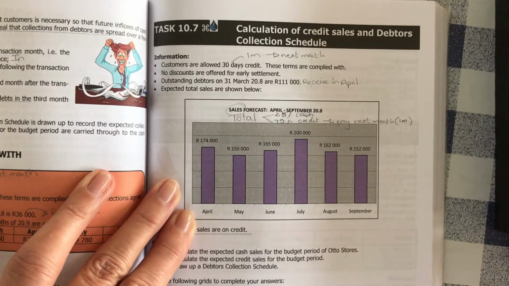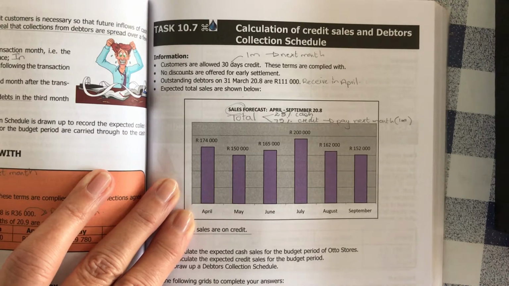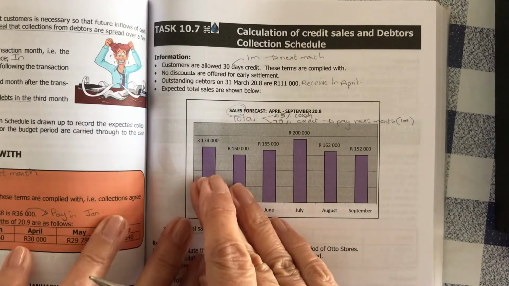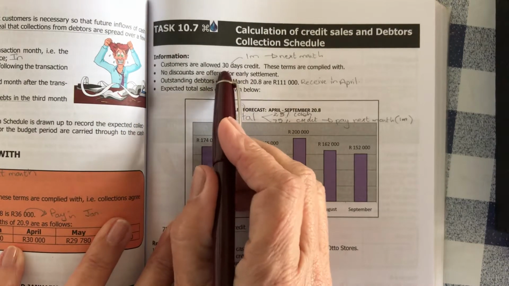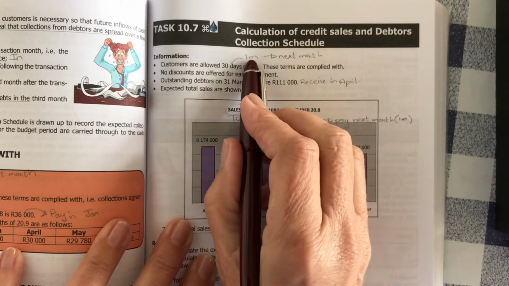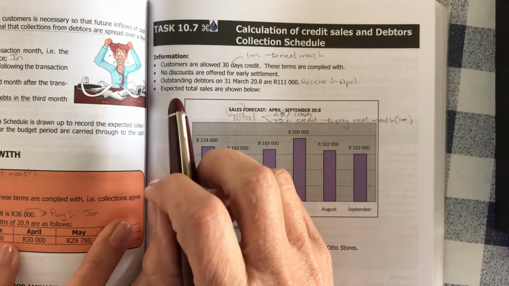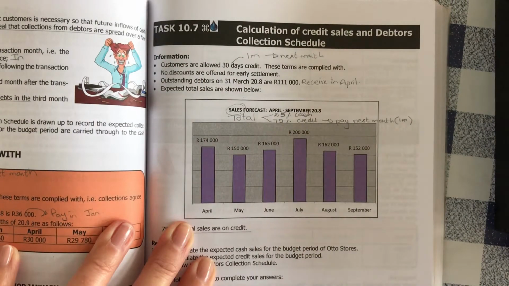Right, task 10.7. That's also one that I thought you can do on your own. The first thing that you're looking for is information. The first thing you see here is that your customers are allowed 30 days, which means that they will only pay us the next month, 1 month. That's the first thing you need to realize. We do not offer discounts, so that helps with our calculations.